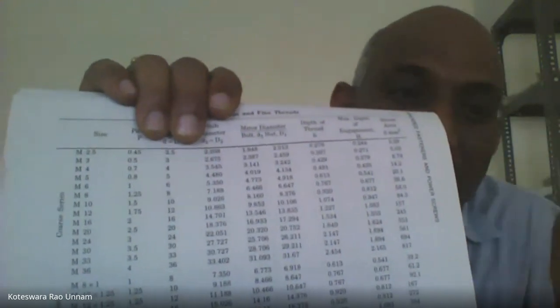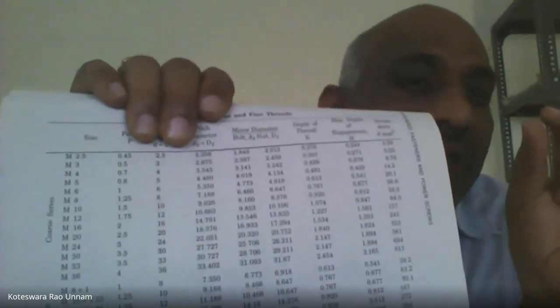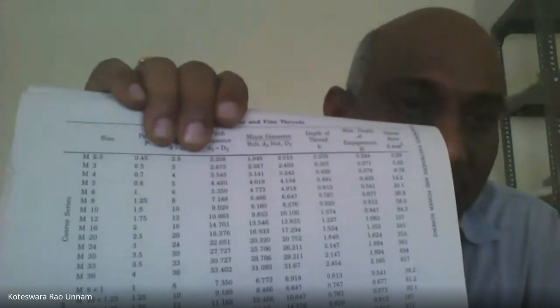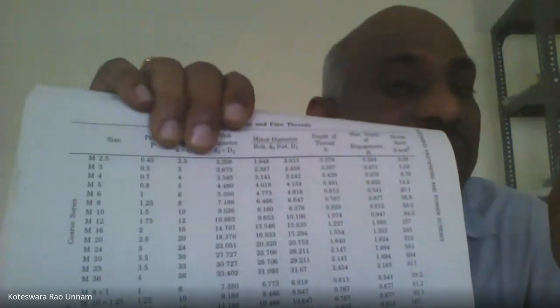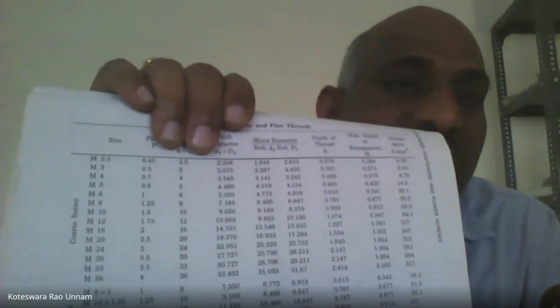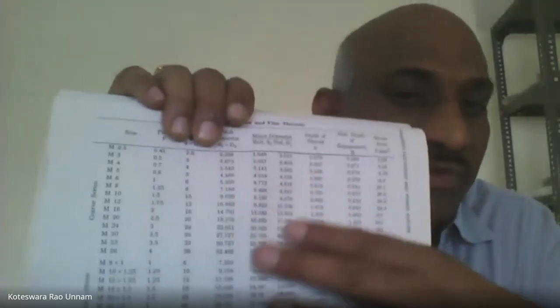If they don't ask whether you have to select coarse or fine series, it doesn't matter. You only need to calculate the diameter, that is, the nominal diameter of the bolt. If they ask whether to choose coarse or fine series, then you need to use this particular table. Okay, so this is one table I wanted to show you.